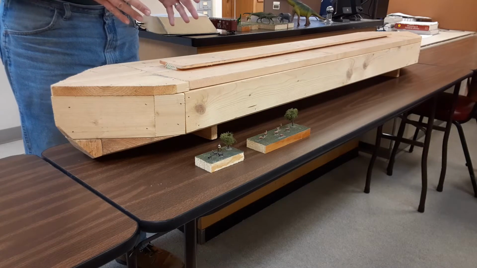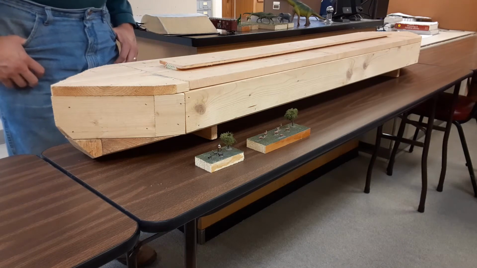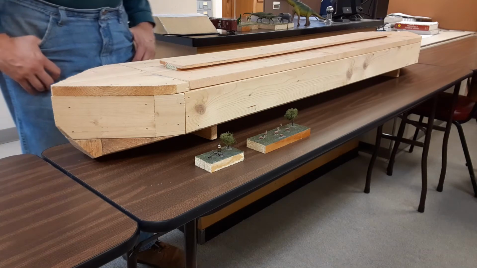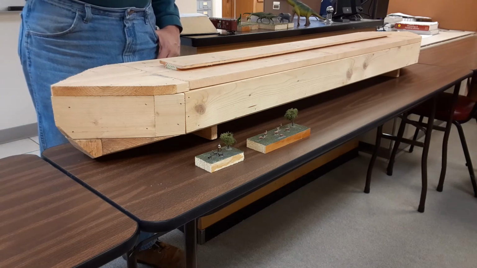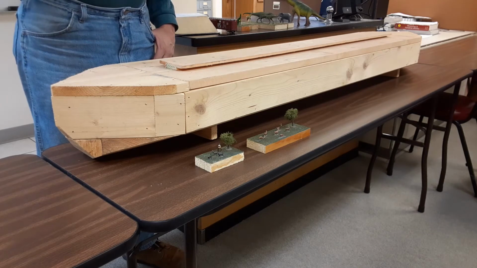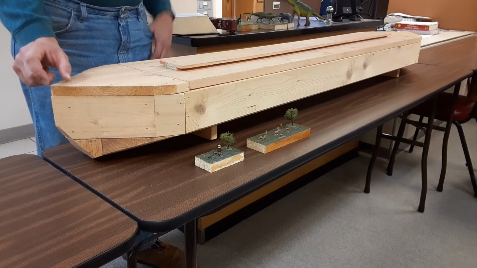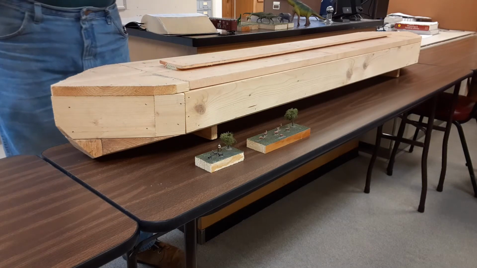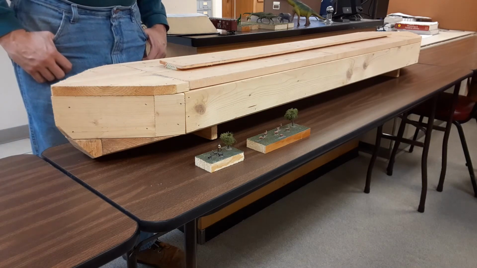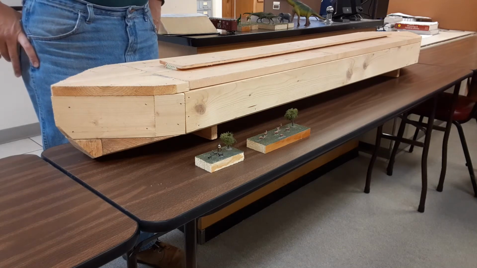What we have here is a scale model of Noah's Ark. It is built to an HO scale, which is one of the standard scales for model trains and so forth. To give you what that scale is, that is 1 to 81. So basically 1 inch on this would be equivalent to 81 inches in real life. Now this model is around 5 feet long. It's a little bit more than 5 feet.